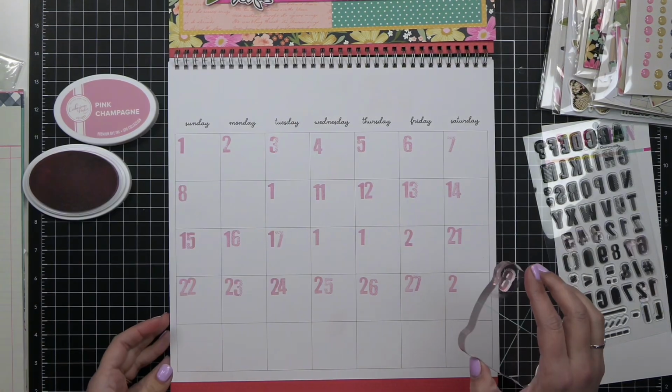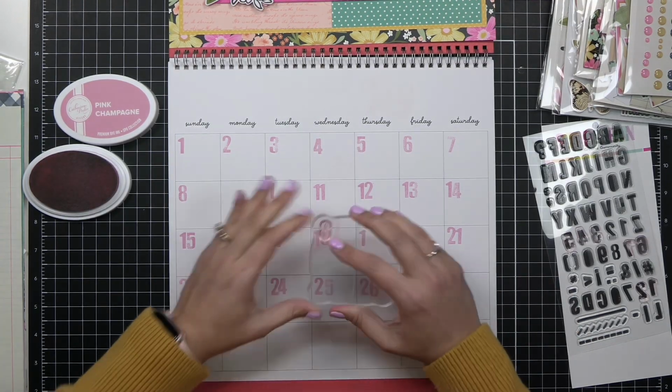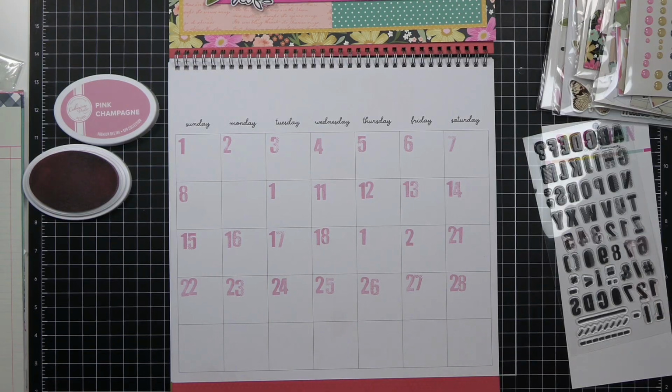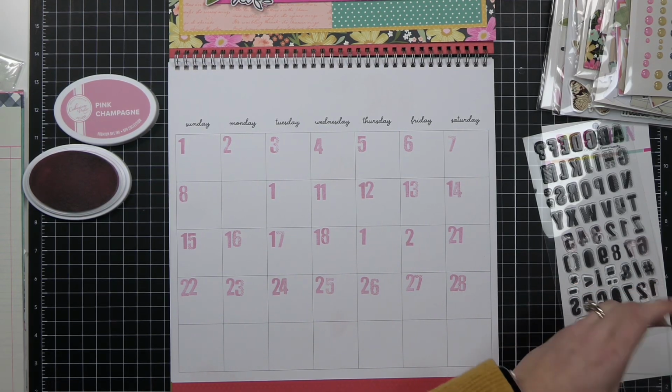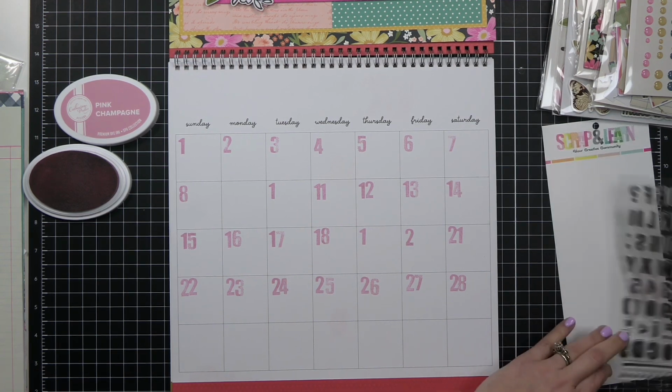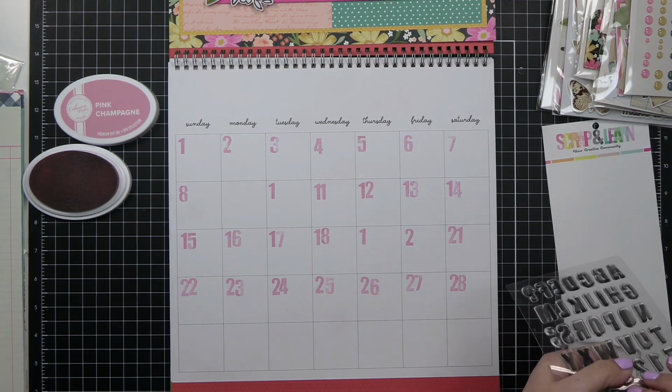So that is really the only thing, but you have the flexibility of if you have different number stamps in your stash, you can bring those out and then use the same technique, but by changing the style of your number, the size of the number, and the ink, you're going to get a completely different spread.